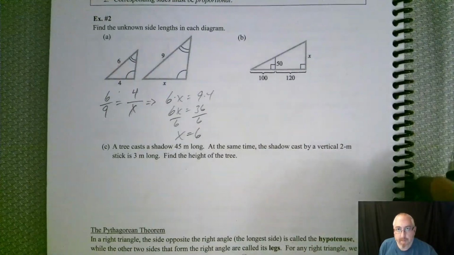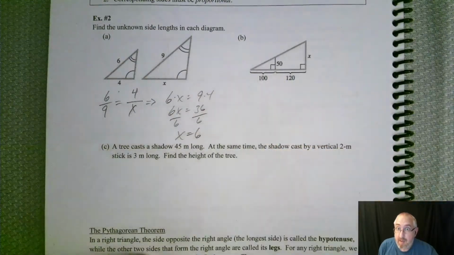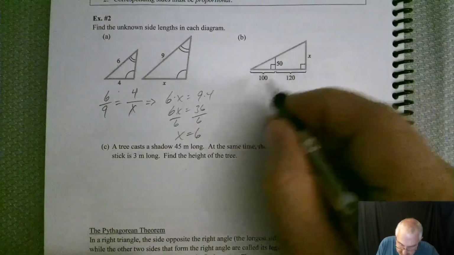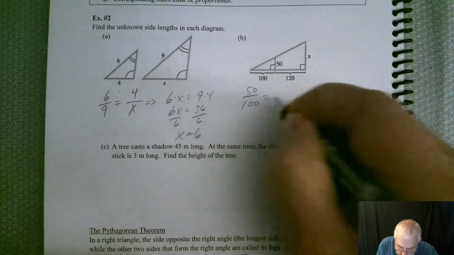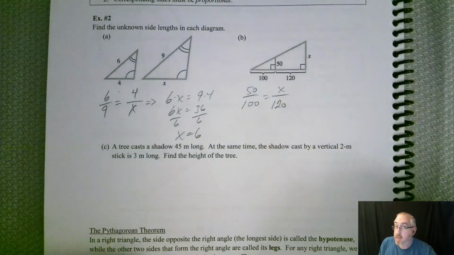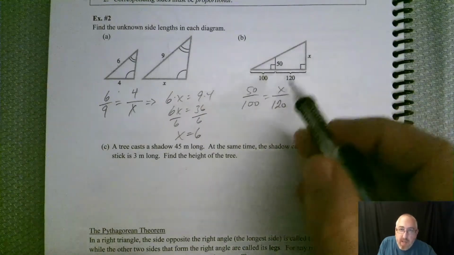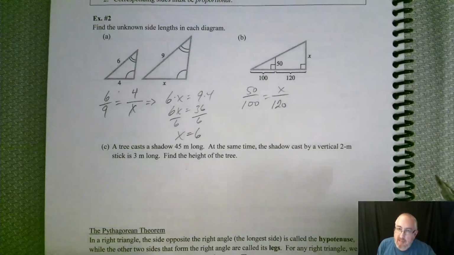Very, very quick. Now, to make it a little trickier, we could have something like this. So now it's a little bit trickier to see how that proportion should get set up. Now, what do you think about this setup? I'm going to say, okay, I'm going to go 50 over 100 equals x over 120. Do you think that one is right? Will that work? I mean, we're kind of relating stuff in one triangle and we're kind of relating stuff in the other triangle, but it's not right.